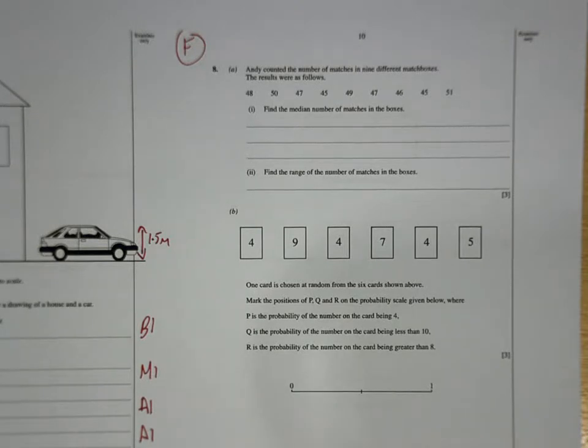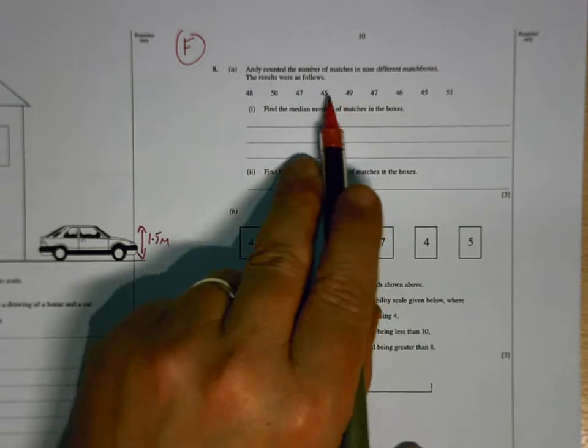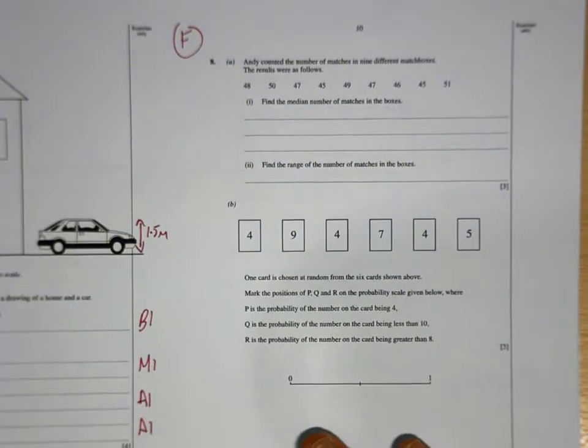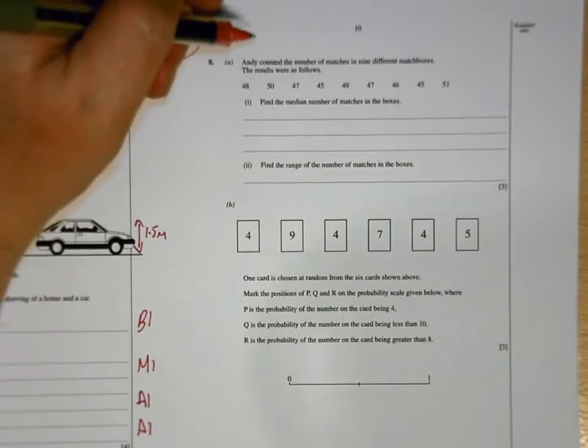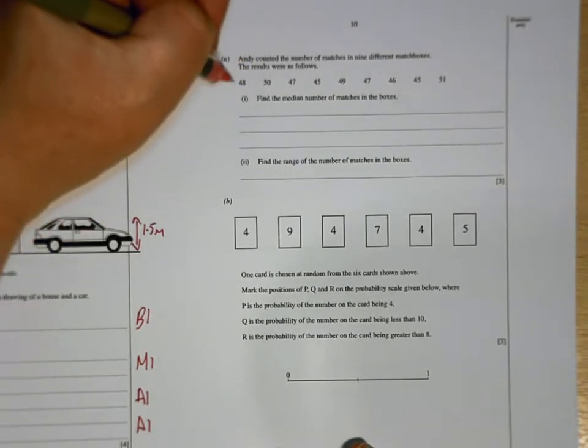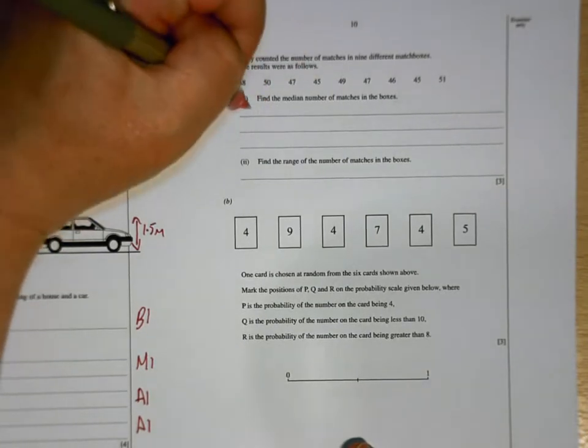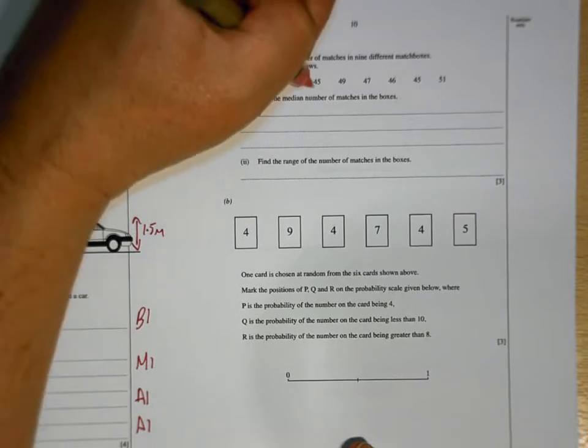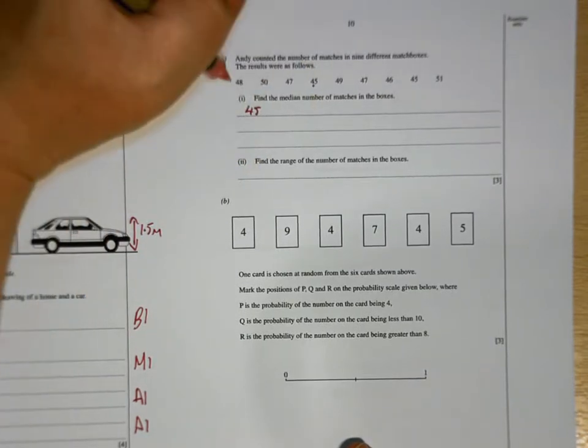So you're looking for the middle piece of data, but you have to put them in order first, otherwise it's not a middle, it's just the middle one rather than in the right order. So first of all, we re-list that in order from smallest, which is 45, and put a little dot or something under it so you know you've counted it.